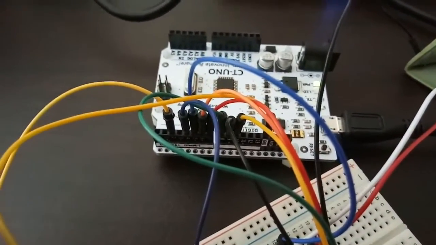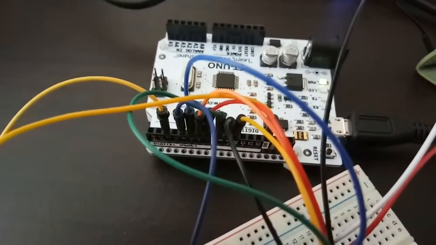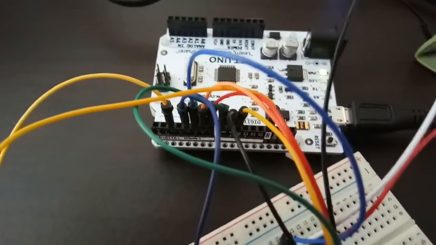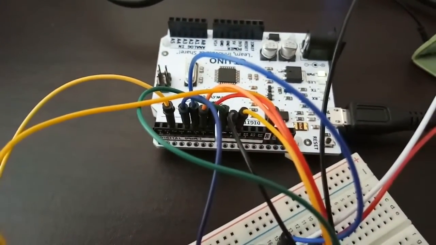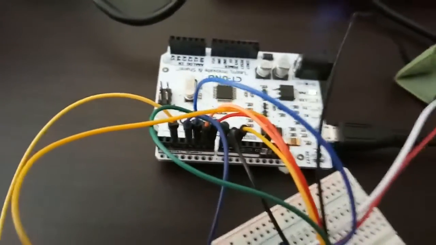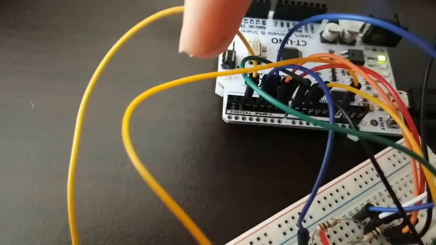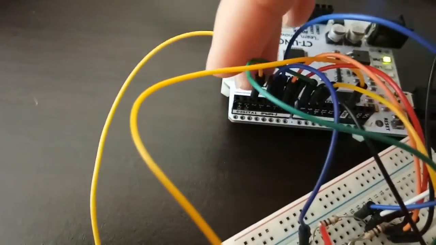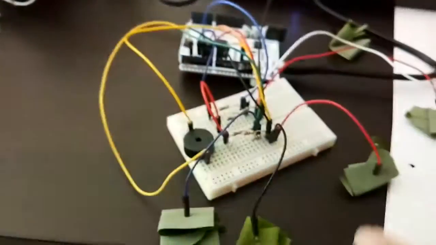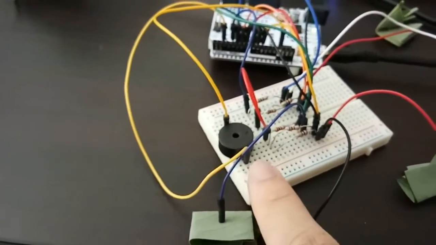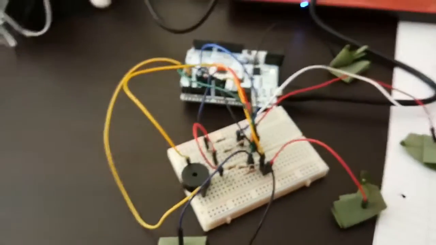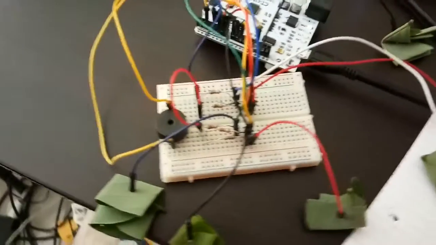Just now I mentioned pin 2, right, which will be used to send a voltage to the buzzer and cause it to buzz. So this is pin 2, this wire here connecting from pin 2 to the buzzer, this part. So this is basically how our circuit looks like.